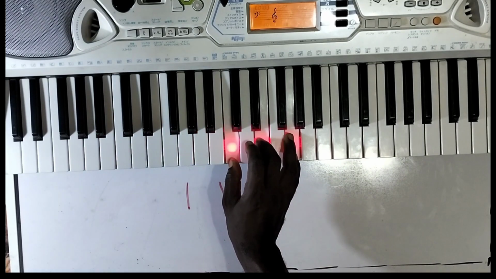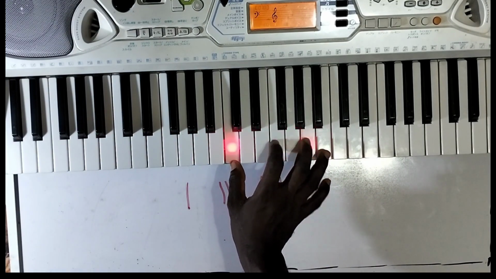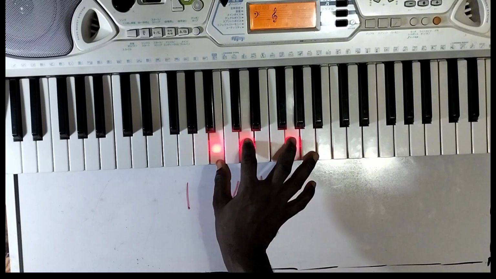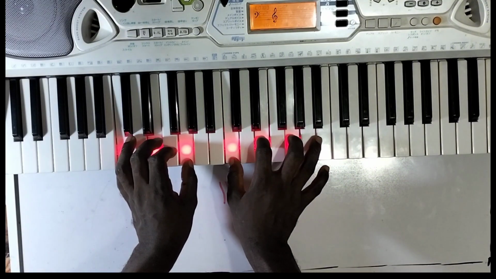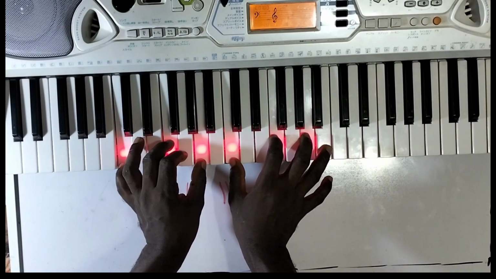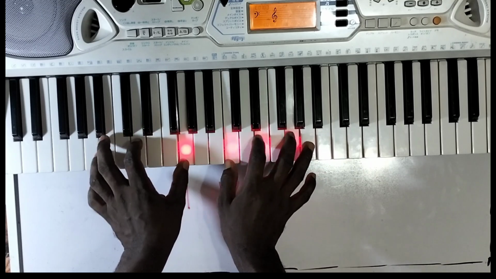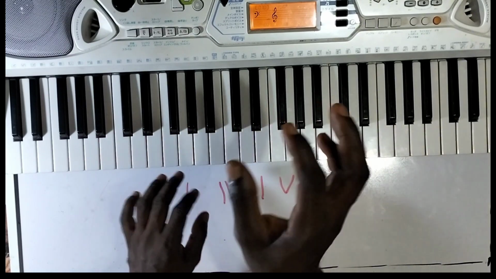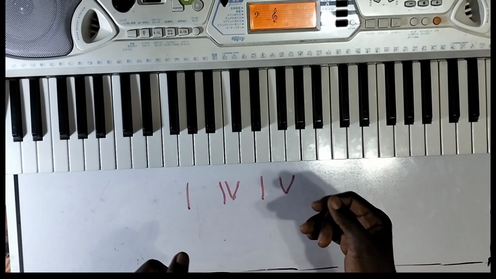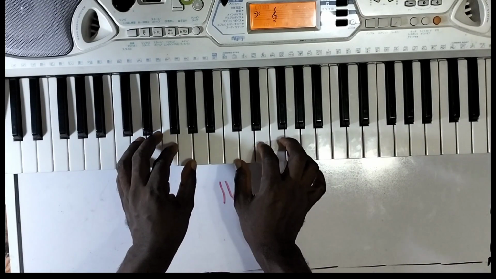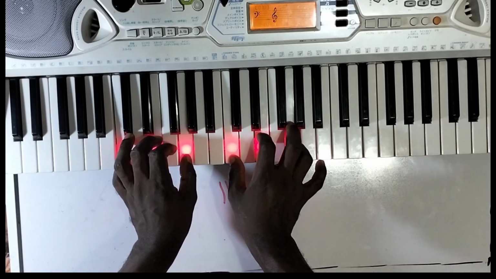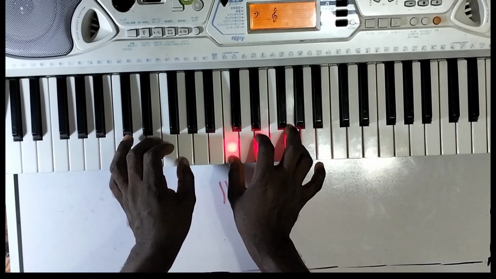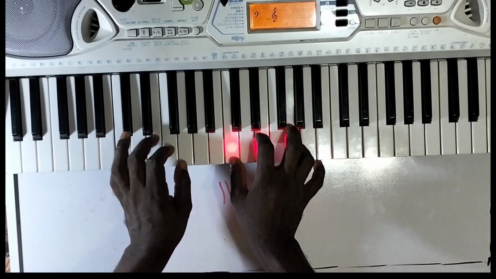Do, Fa, Do, Sol. This is it. Once you notice that is the correct chord, just follow it. Then you start jerking. But as a beginner, what you do is this. You understand? Do it as many times.